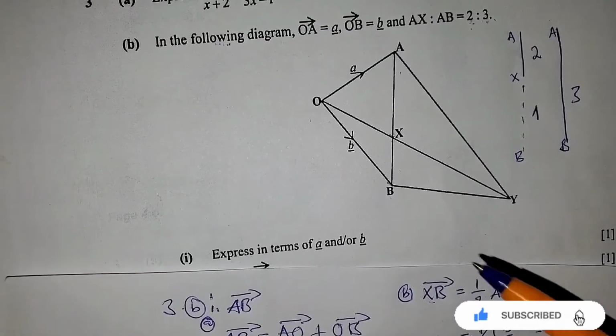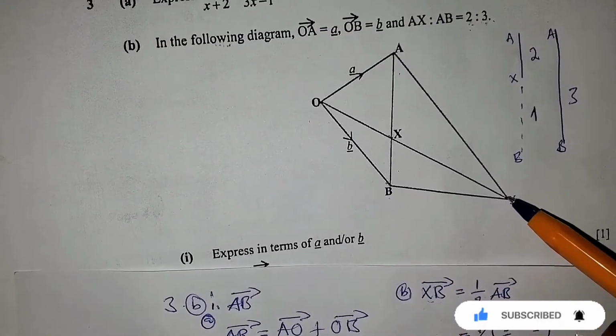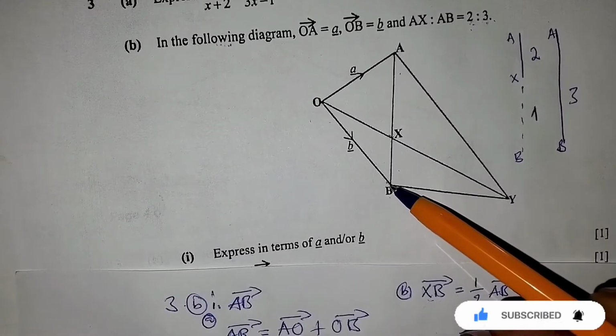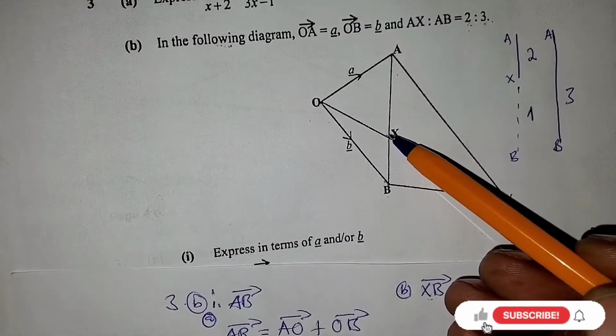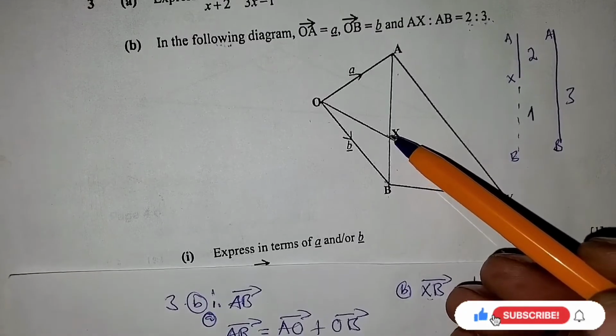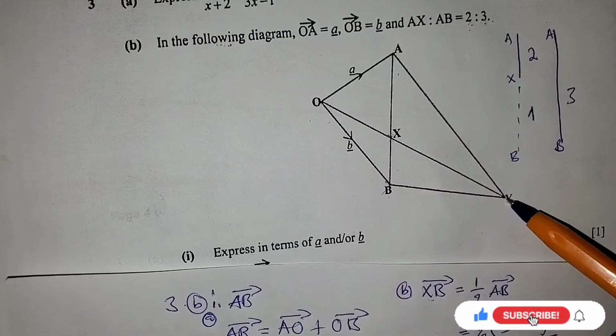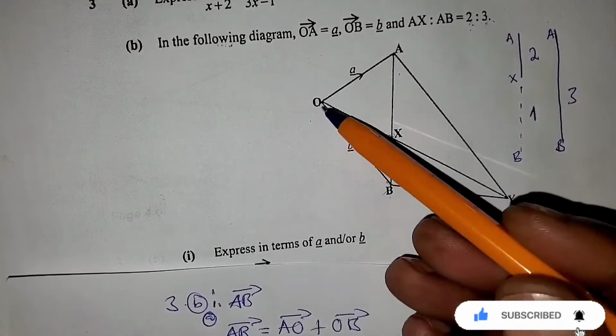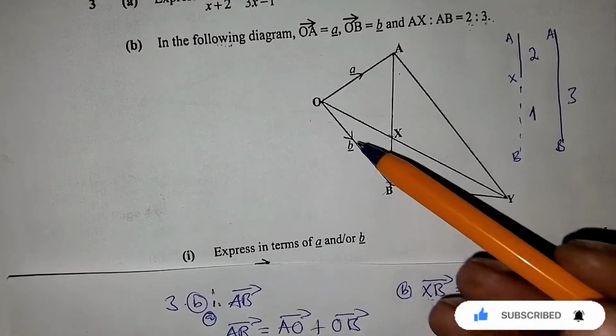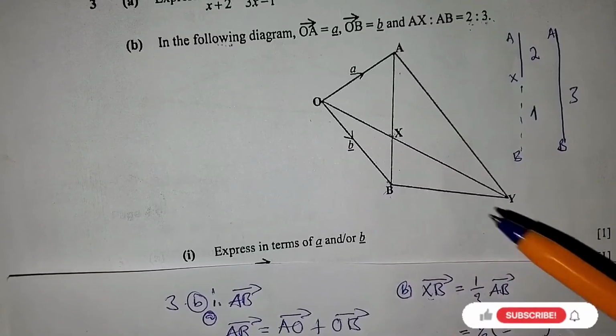So automatically, we're going to use BY. Since it's BY, we're going to move. We're going to use what we have. Do you have BX? Yeah, we can find BX is there. We have XB. Do you have XY? No. So we're going to move BO plus OY, because OY we've already calculated it, and BO is already here.